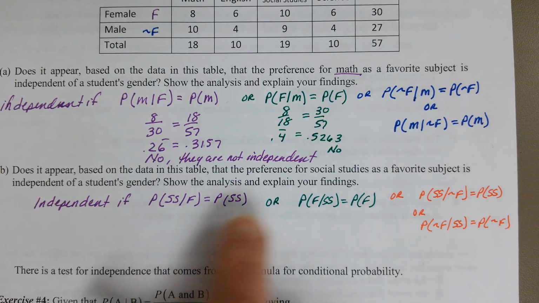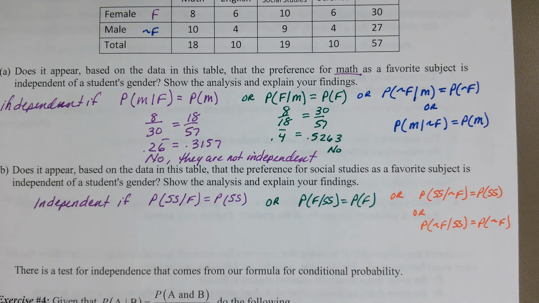So we can use any one of these four to determine whether or not favorite subject is independent of student gender. I'm choosing this first one here.